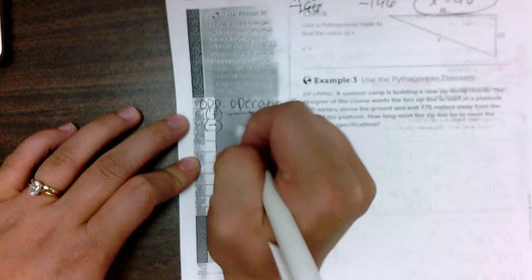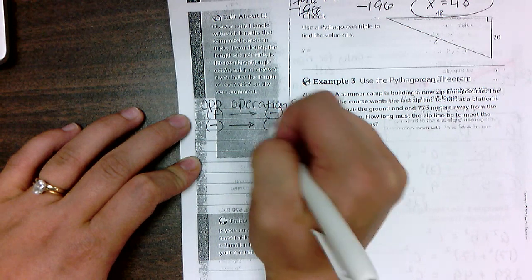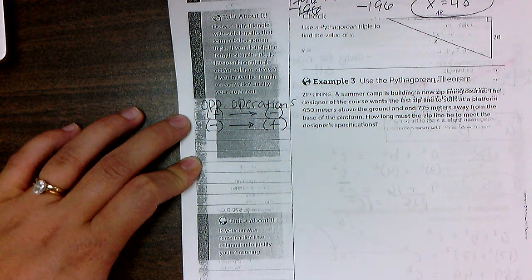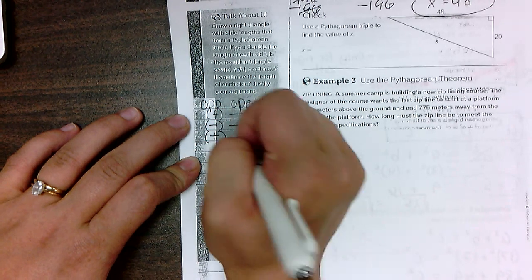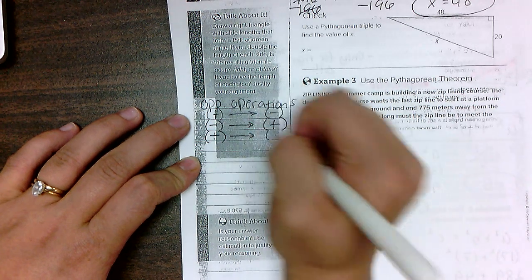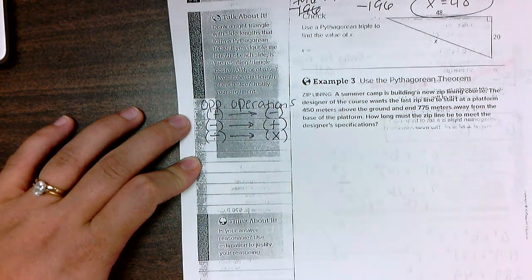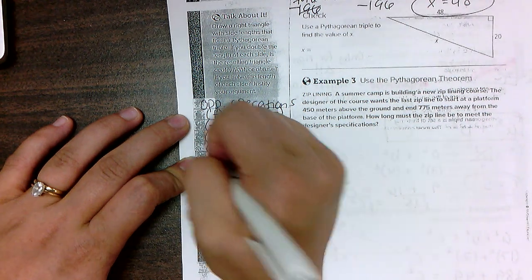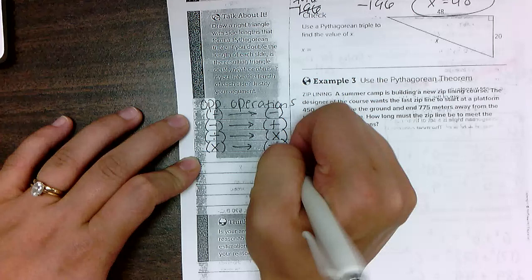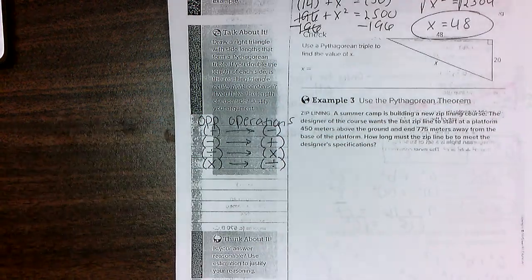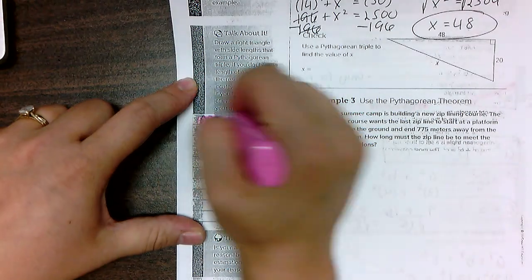If I've got a negative value, the opposite operation is going to be a positive value. If I've got division, the opposite operation of division is multiplication. And then same thing, the opposite of multiplication is division. Okay, so keep those in mind as we're solving.